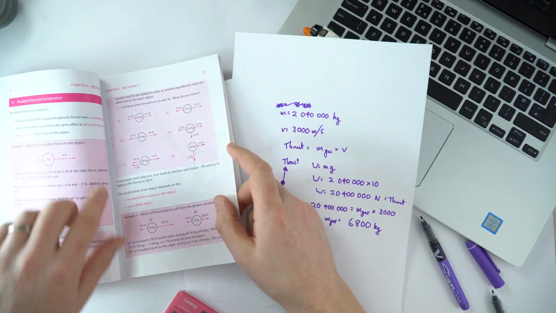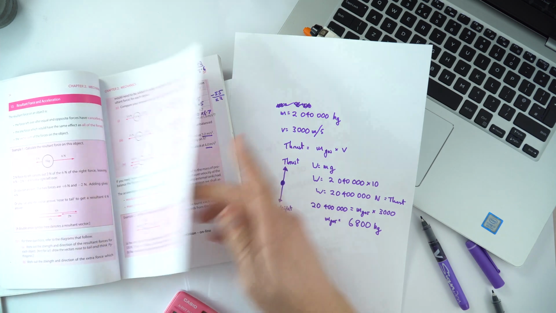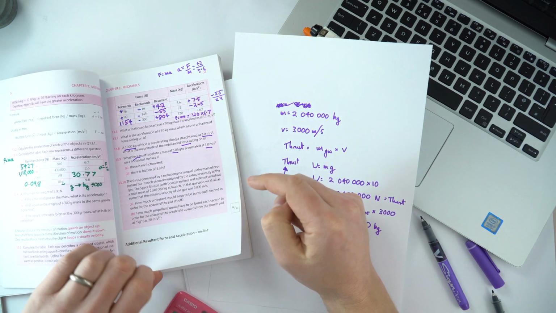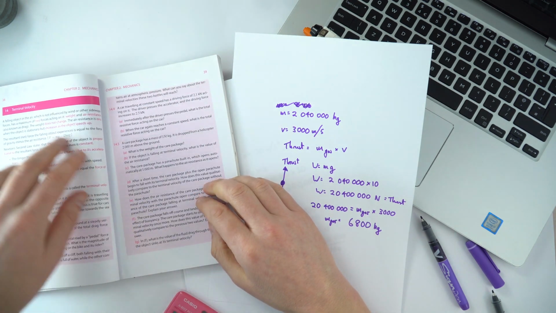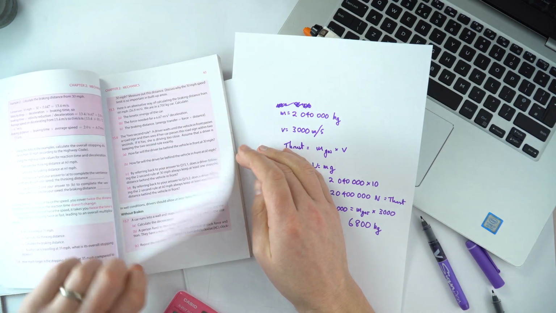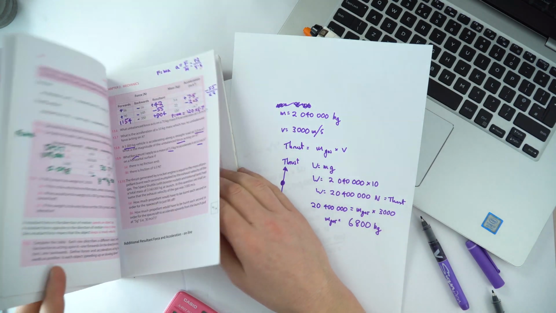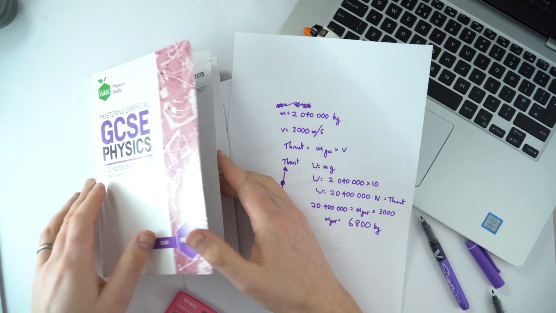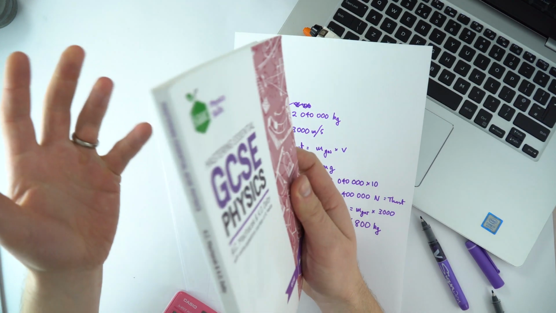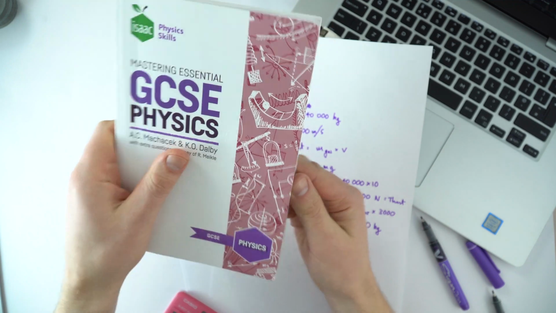So that's just the questions on force and acceleration. I know that there's more that you can do online. And then I guess moving on, there's other stuff here about terminal velocity. There's loads of stuff. Basically, if you want to get the higher grades or just understand physics better, I reckon it's really worth having a look at this book.